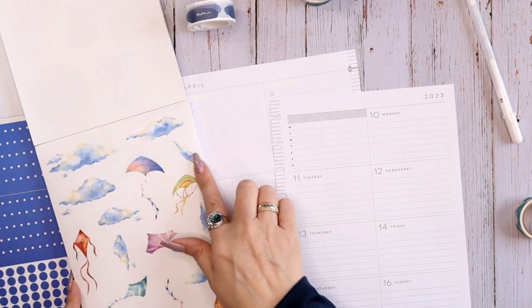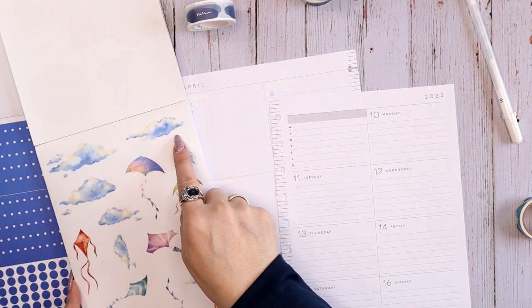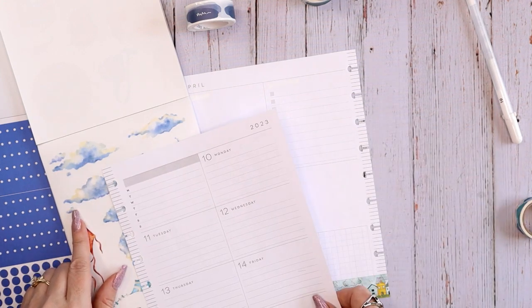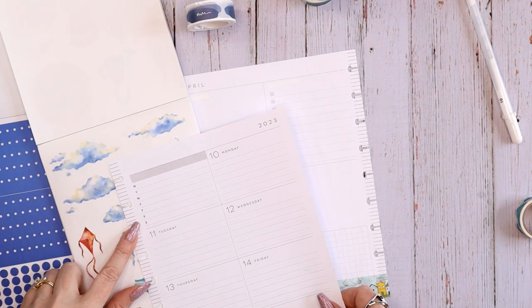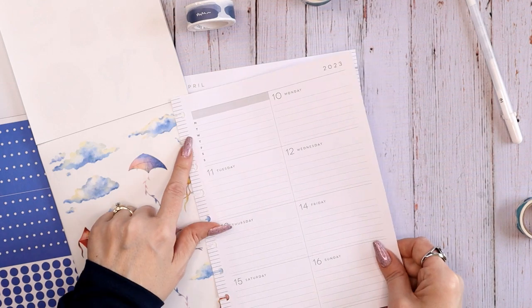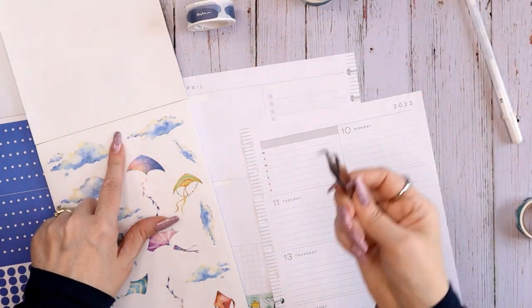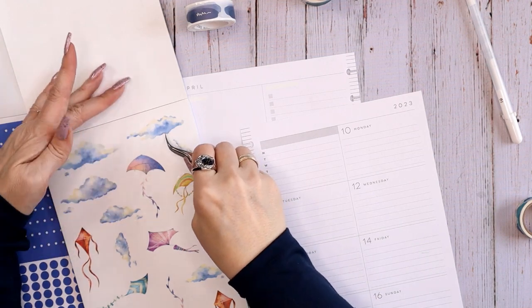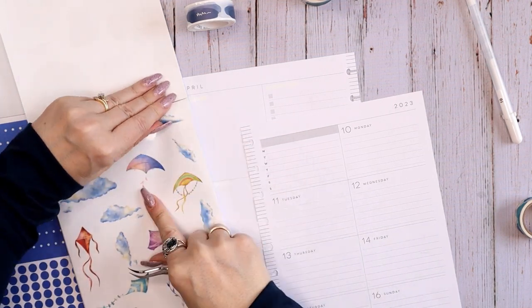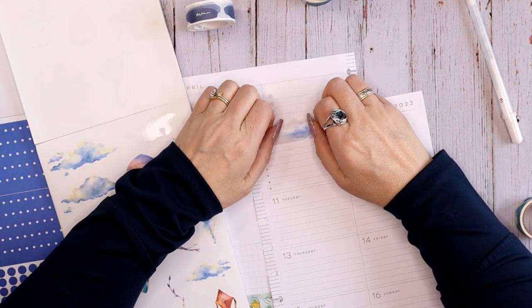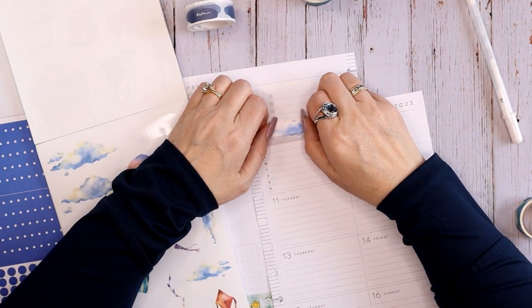So just looking at these clouds, looking for one that's got kind of a flat bottom to it and that is going to fit and not take up too much on my Monday. I think this is the one. Let's go ahead and just put this cloud over here and know that I'm going to stick my words over top of it.